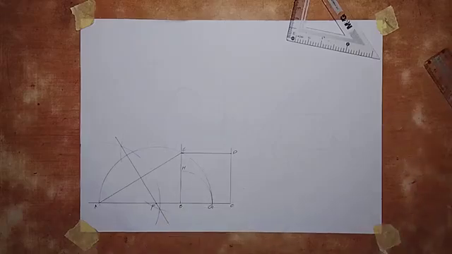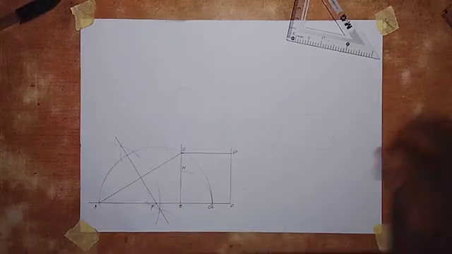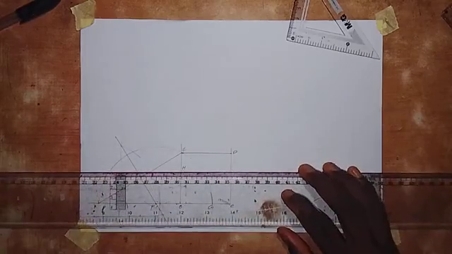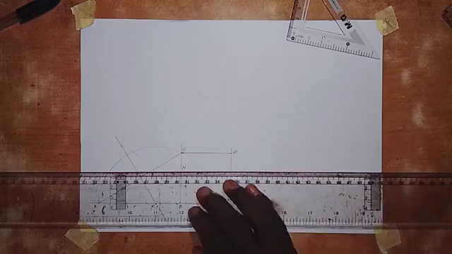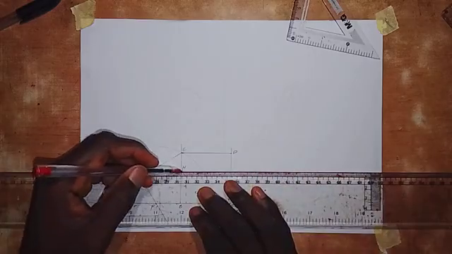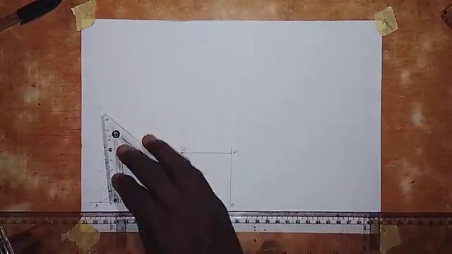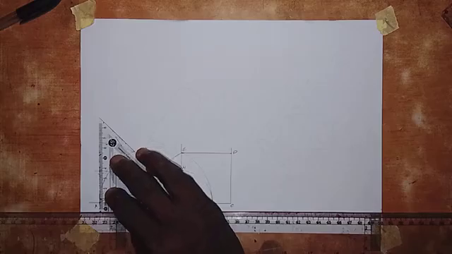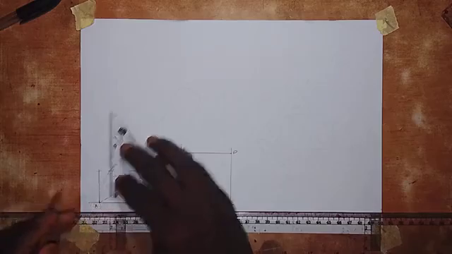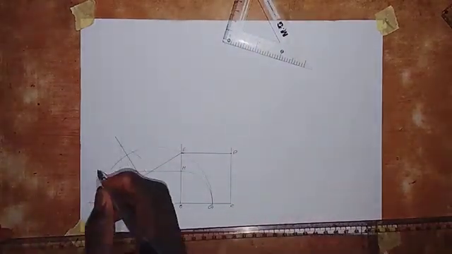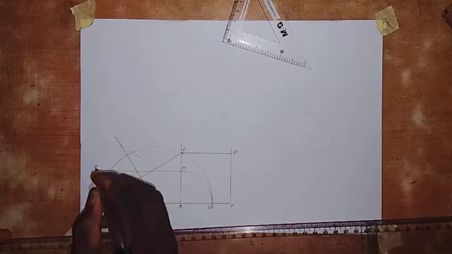What we are going to do right now is draw a line to complete the rectangle. We draw a line from point H, and we take it to this side, and then from this point A here, we draw a vertical line to complete the rectangle. Here we have this point to be point I. So we have the rectangle in place.